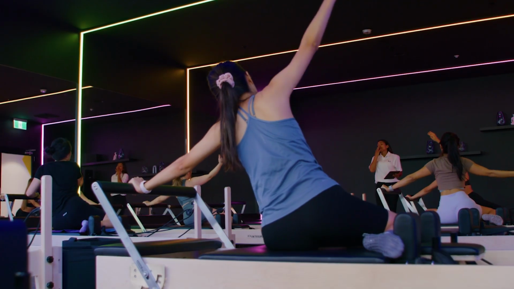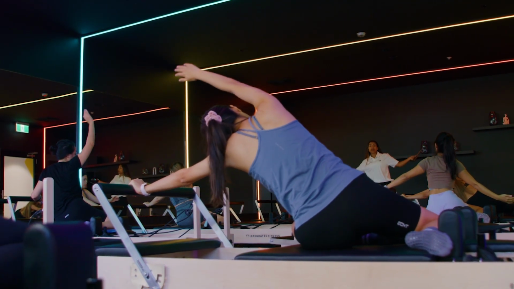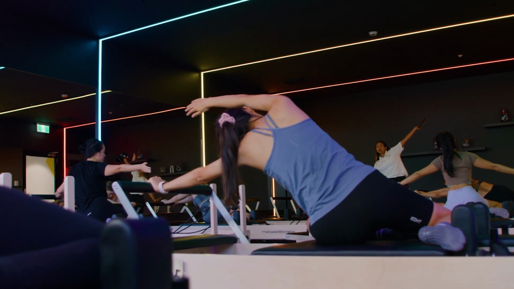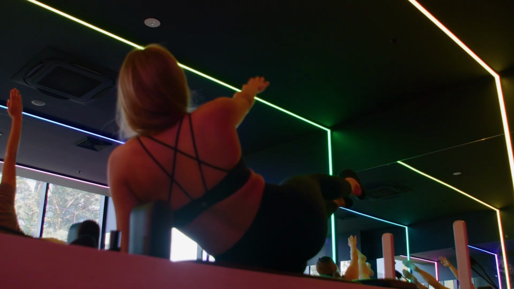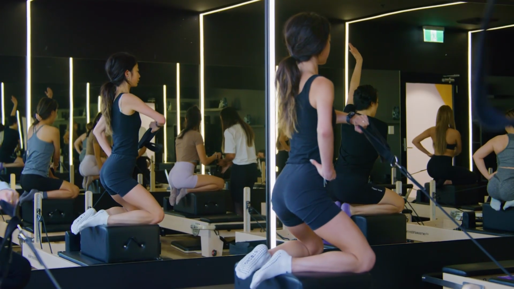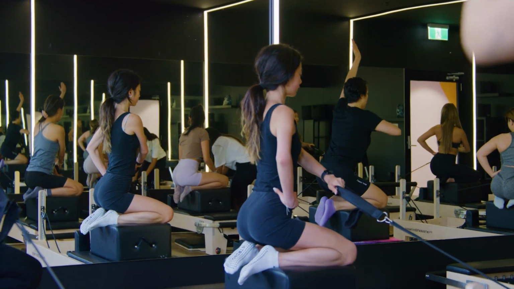The Pilates room is a very unique design. We have lighting going up the walls across the ceiling, and we've embedded those in between mirrors. This creates an infinity effect in the room. The owners really wanted to make the Pilates a wow factor, and we created that and more.